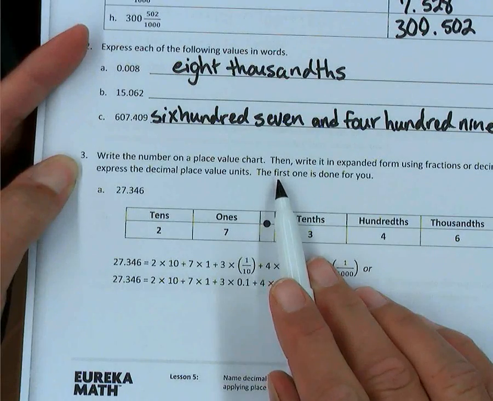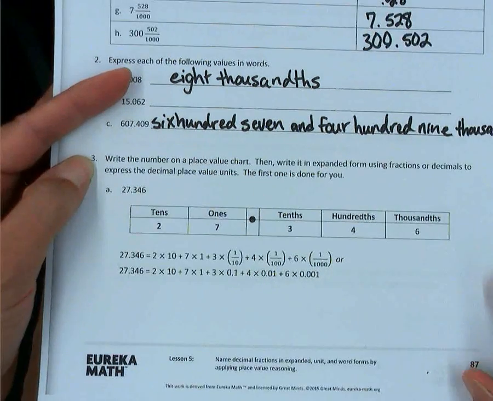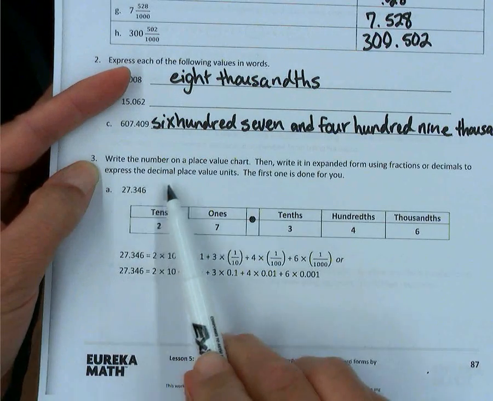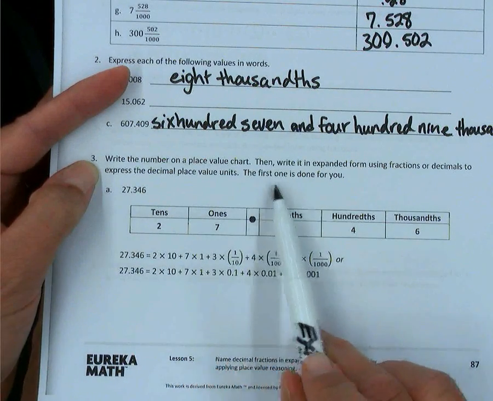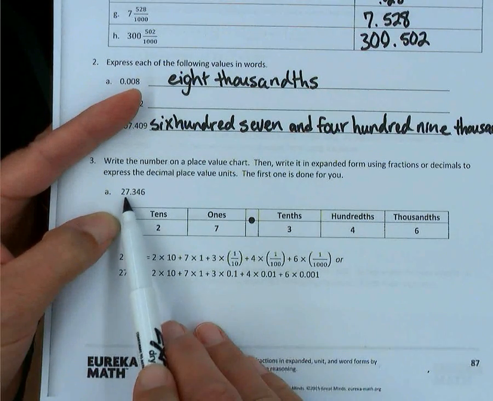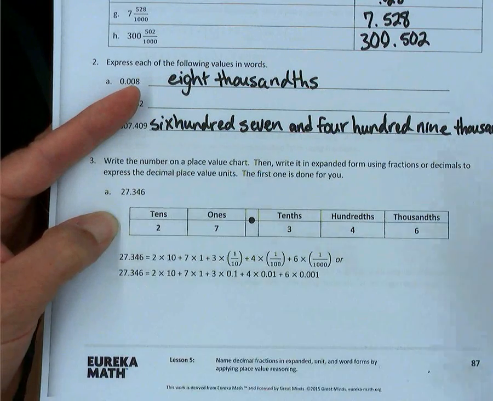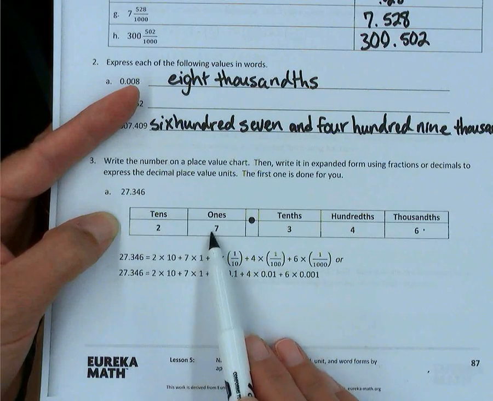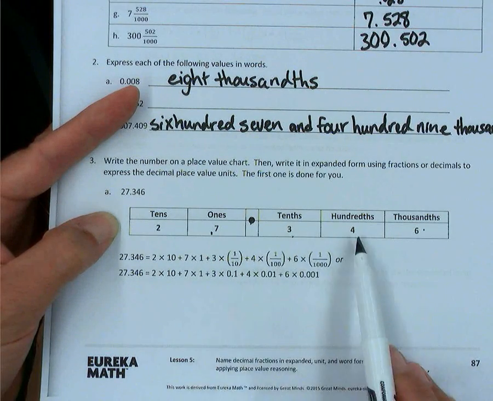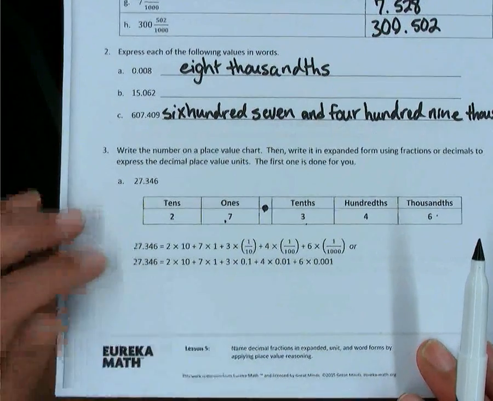So now write a number on a place value chart. Then write it as an expanded form using fractions or decimals to express the decimal place value units. First one's done for you. So let's see what we've got here. 27 is our whole number. 27 and 346. The 6 lands in the thousandths place. So 27 and 346 thousandths. And so here's how they did it in expanded form in 2 different ways.